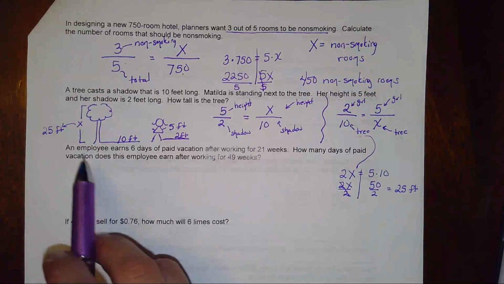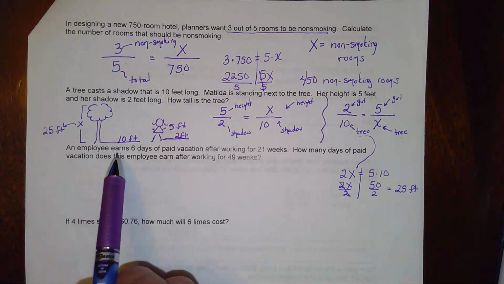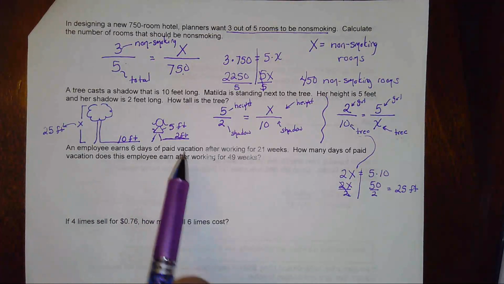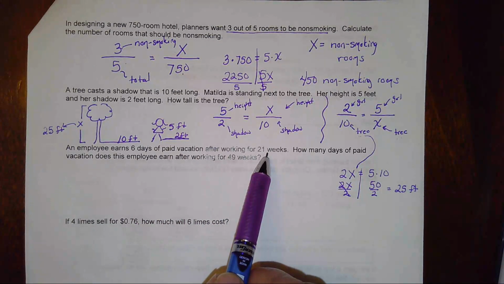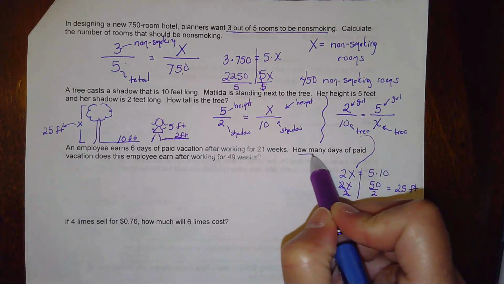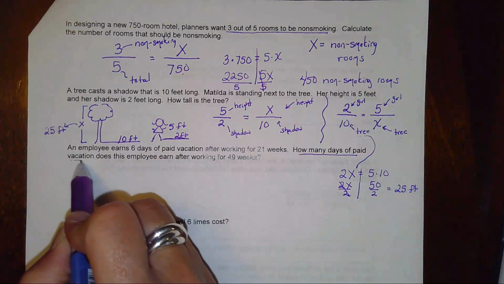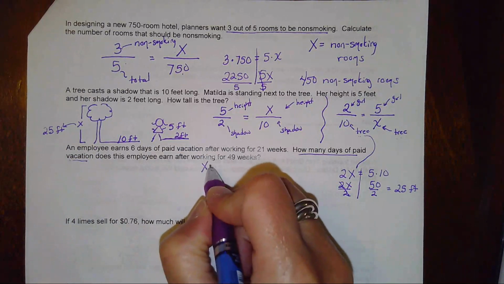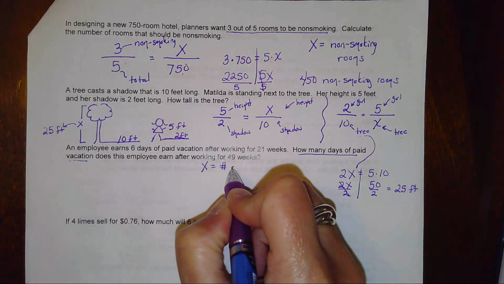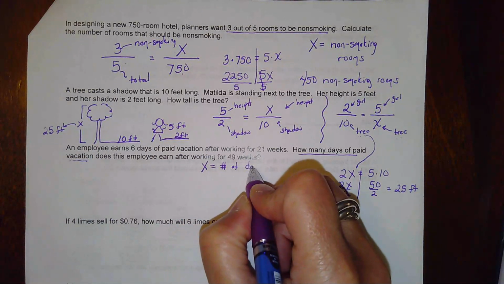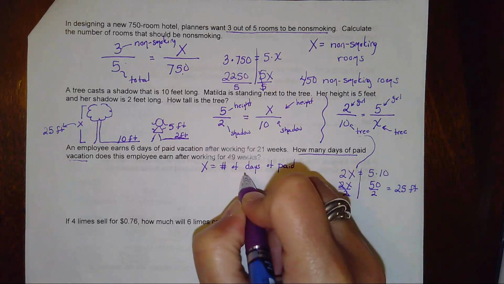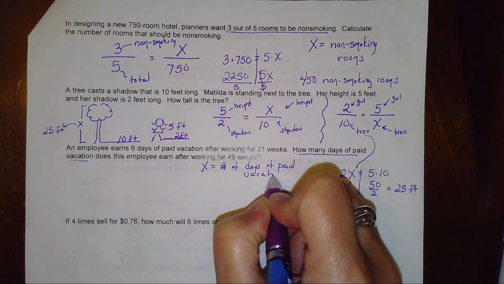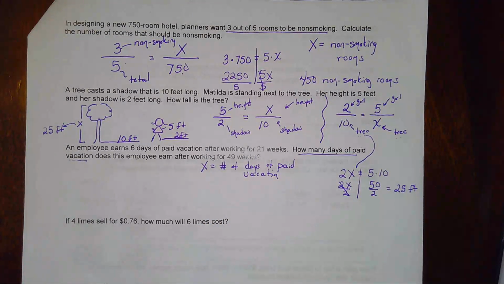Okay, so I'm going to start working through it. It says an employee earns 6 days of paid vacation after working for 21 weeks. How many days of paid vacation? Okay, so that's my X. Number of days of paid vacation. So how many days of paid vacation will they earn if they work for 49 weeks?